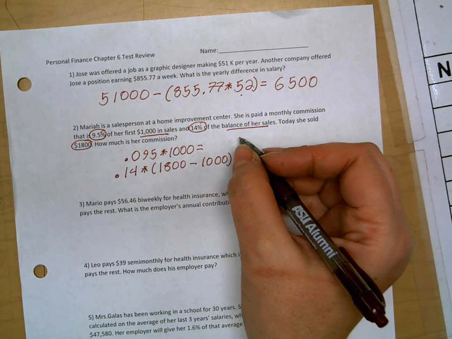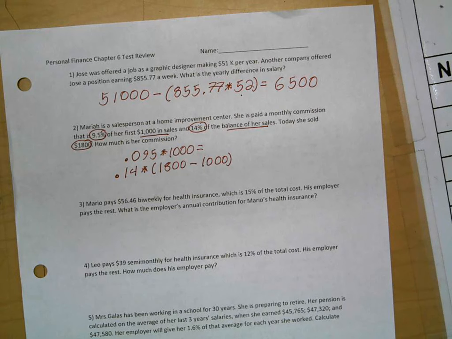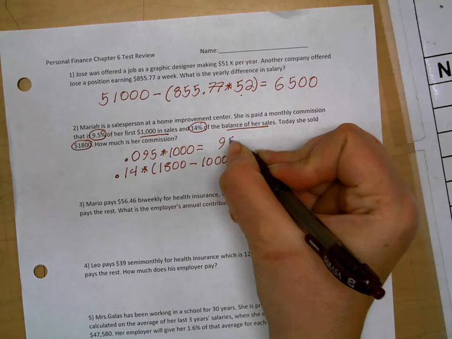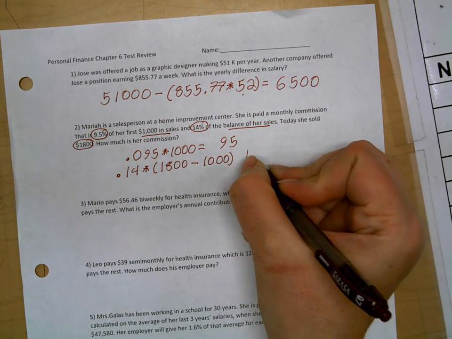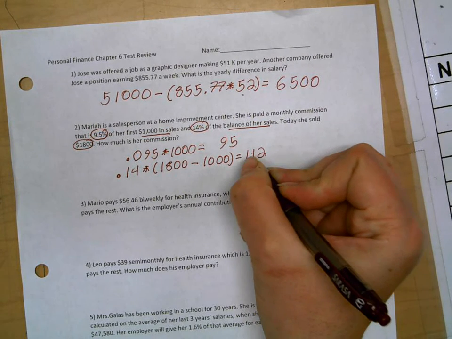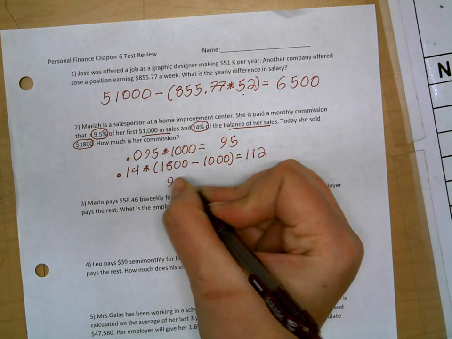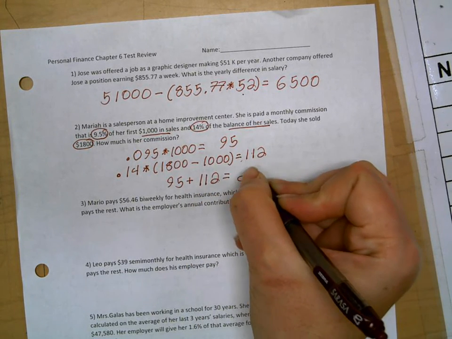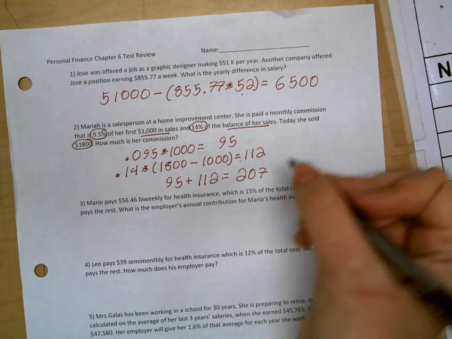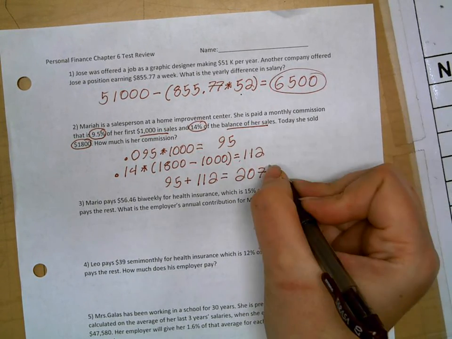So we go ahead and multiply. So we multiply those together. Remember to keep track of the decimals. So we get 95, and for the next one, 14% times the difference. Okay, and then we're going to add those two together. So 95 plus 112, and we get 207. Okay, so that would be Mariah's commission.